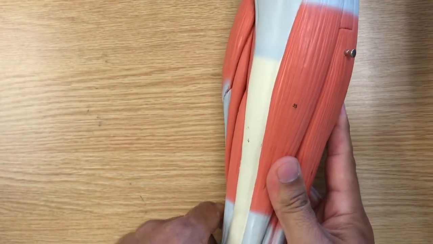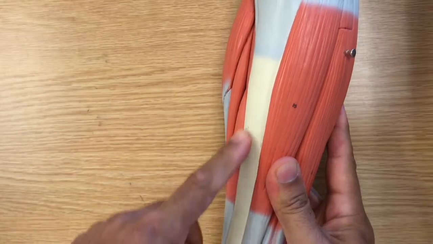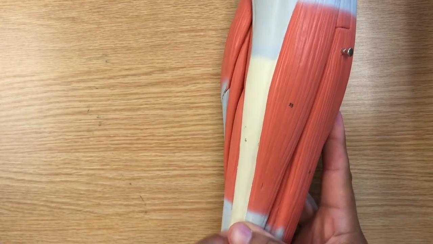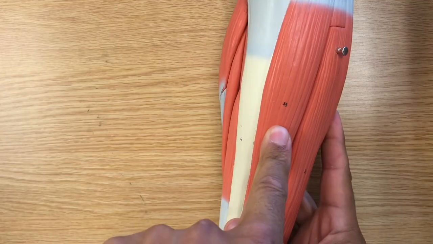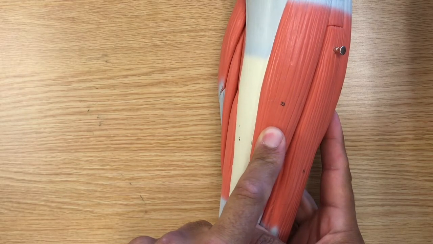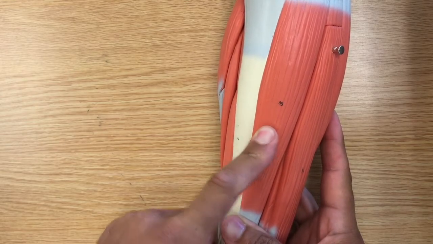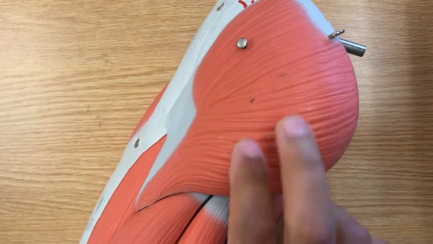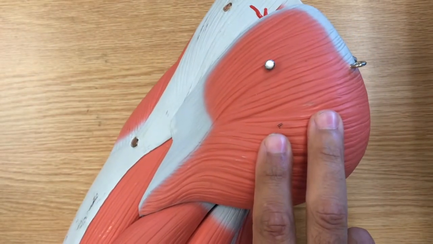And you also have your tibialis anterior. So just like we just learned, this was the tibia. This bone, the big one, titanic tibia. Right next to it is your tibialis anterior. And we also have, way up at the top, gluteus maximus. So here's the gluteus maximus.